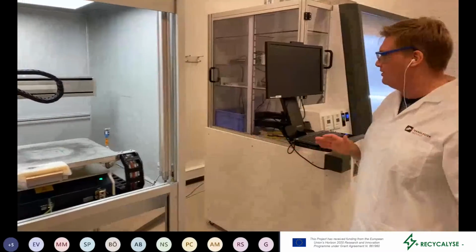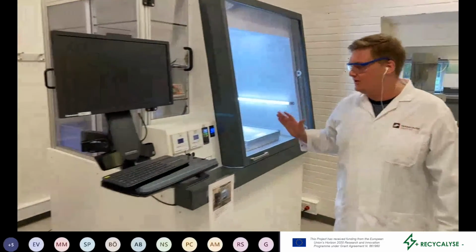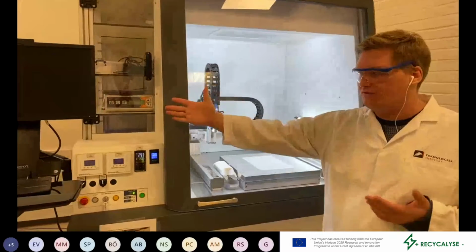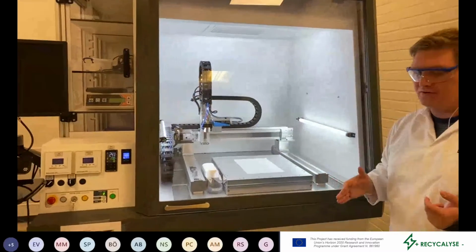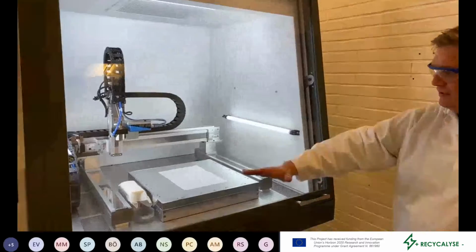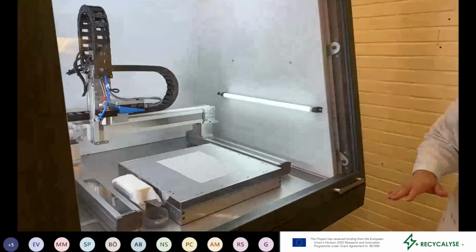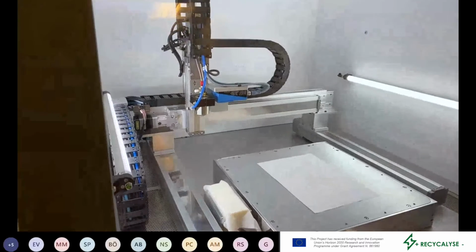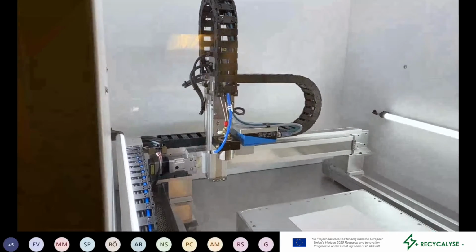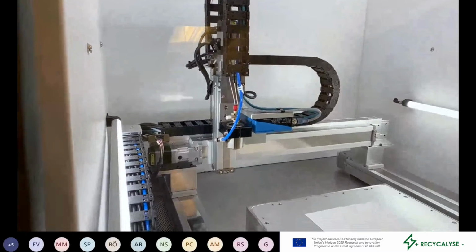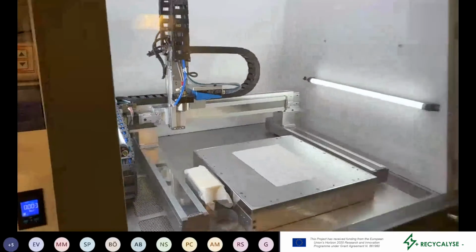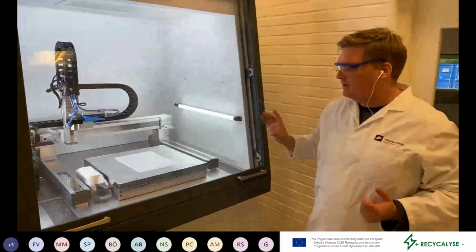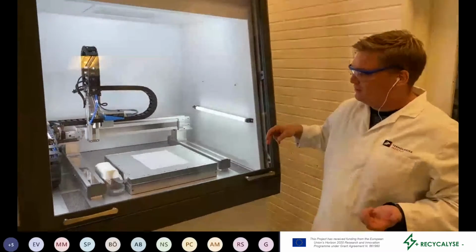We have also a second system that is an optimized system compared to the first one. It's quite similar, with a heated vacuum plate. The difference is that here the vacuum plate is fixed, and the spray head can move in 3 axes. The advantage is that this is also optimized to get the right airflow through the deposition to control it.